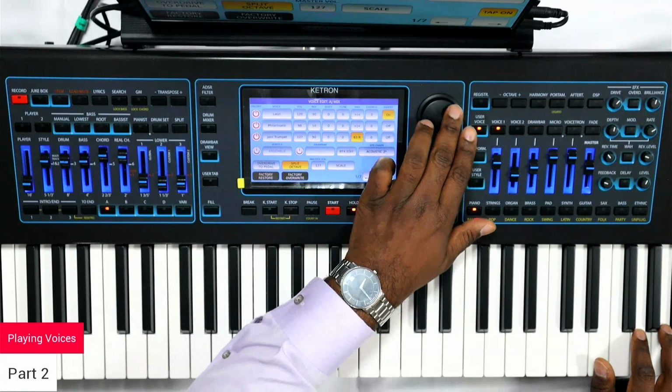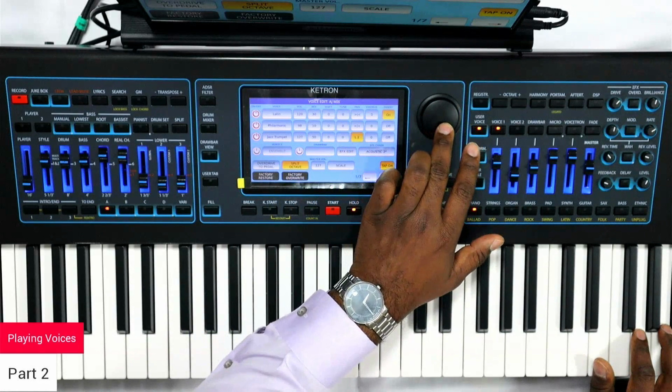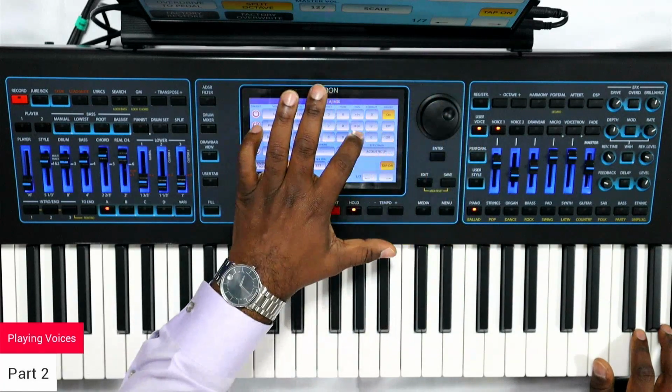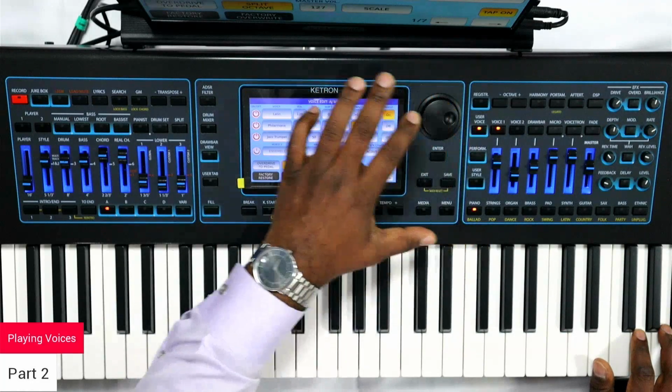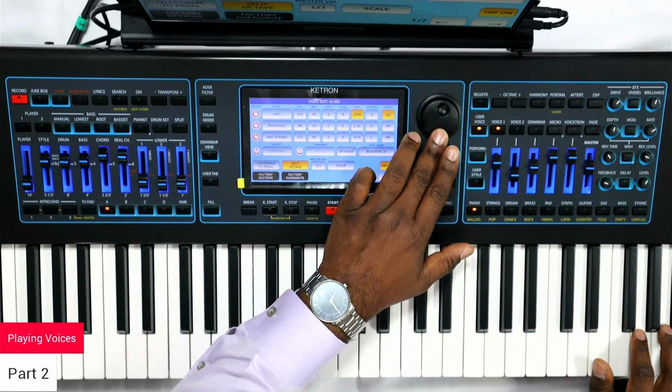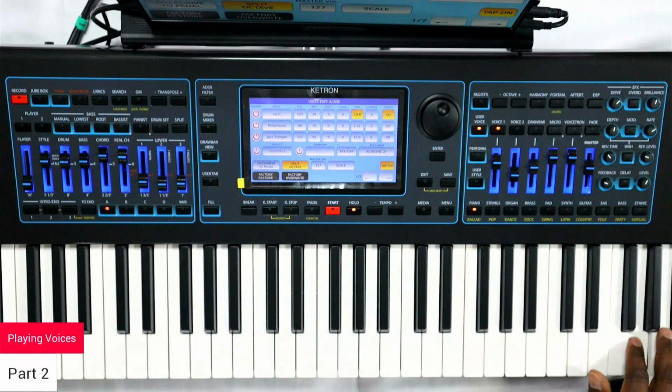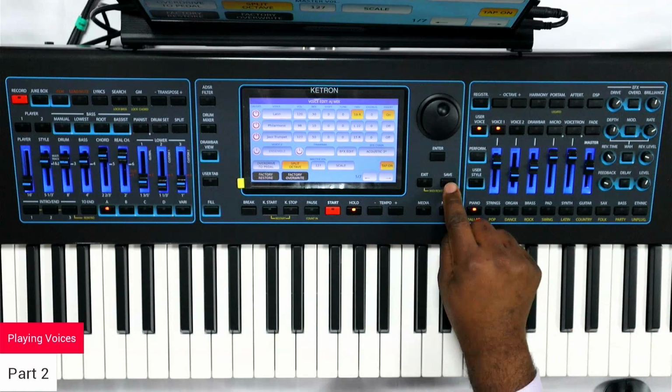And I'm going to go ahead, no wonder, because we had not saved the pan. I'm going to pan it a little bit to the left, pan this one a little bit to the right, and pan that guy a little bit over there. Now I can hear that trumpet coming out the way I wanted it to be, okay? I'm going to go ahead and hit save.